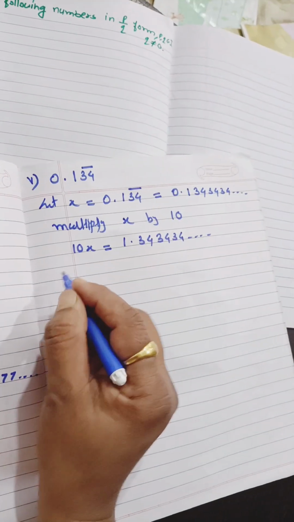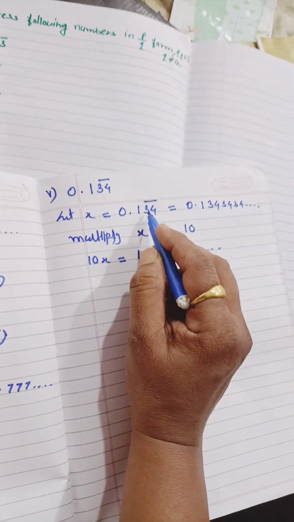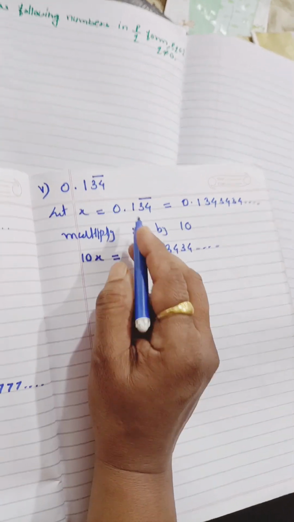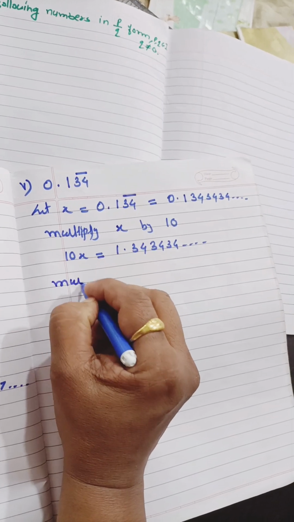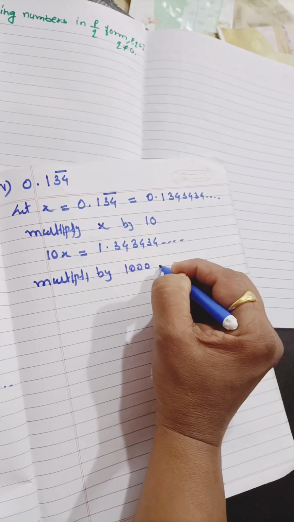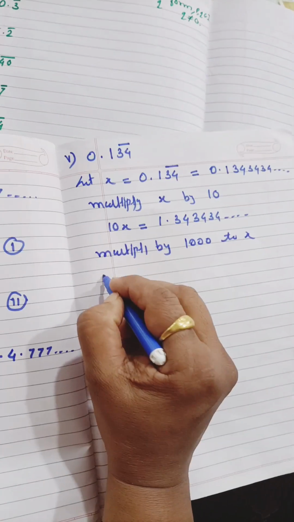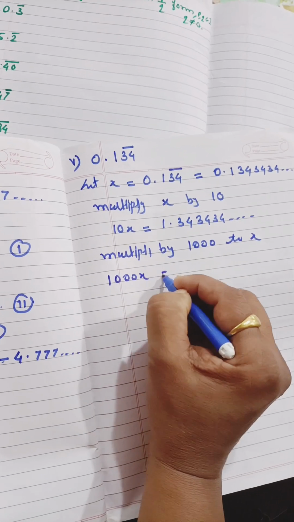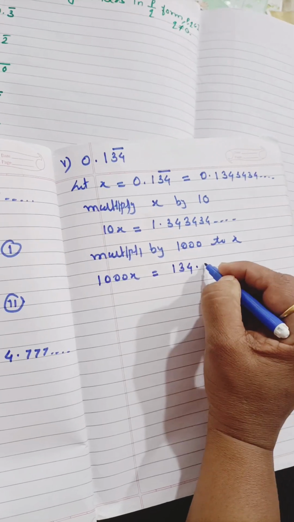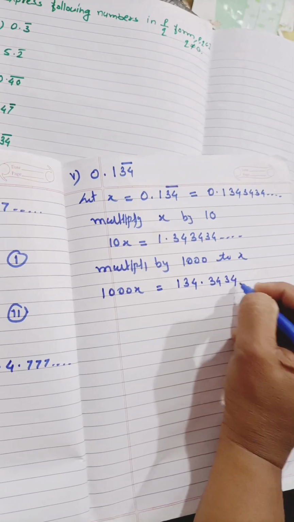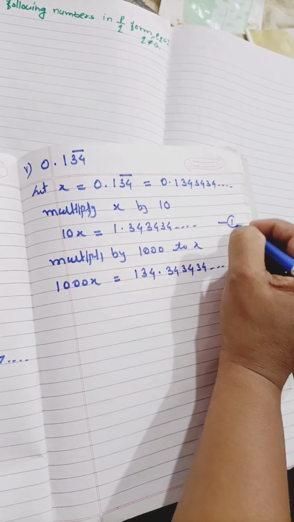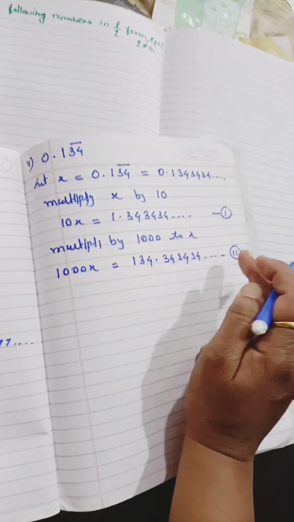Again multiply. Now there are 3 digits after the decimal, so we will multiply by 1000. Multiply x by 1000. So what will happen? 1000x equals 134.34 and so on. Now this is number 1. This is number 2. Again subtract 1 from 2.